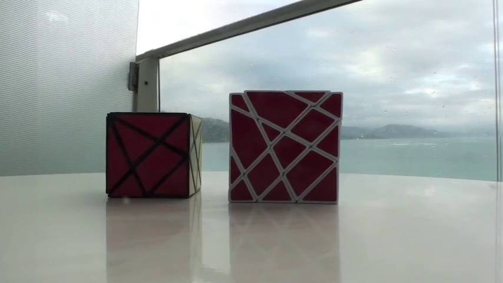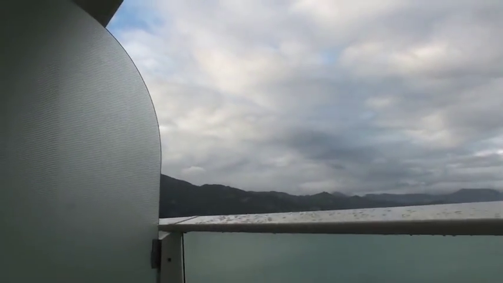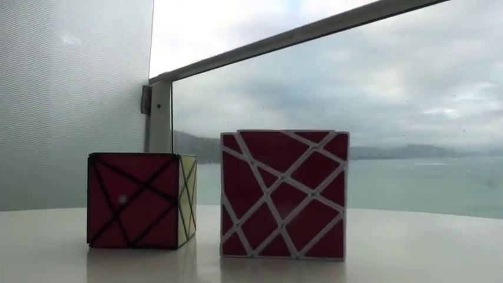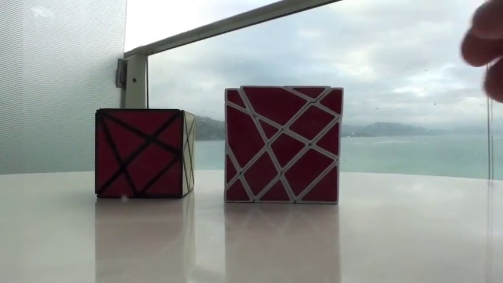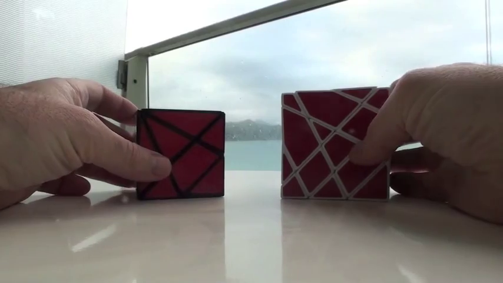Hello, it's me, and as the ship has docked somewhere off of Labadee, which I think is in Haiti somewhere, we find ourselves early enough that the kids are still asleep. So I thought I'd go through the next order of the axis cube.